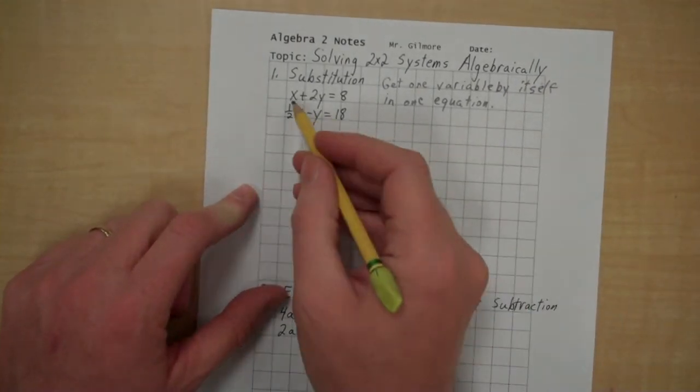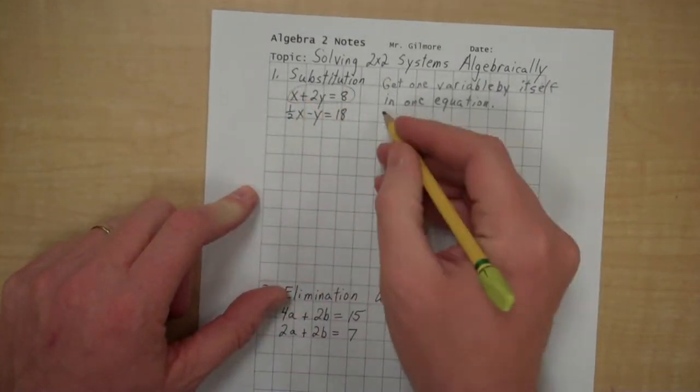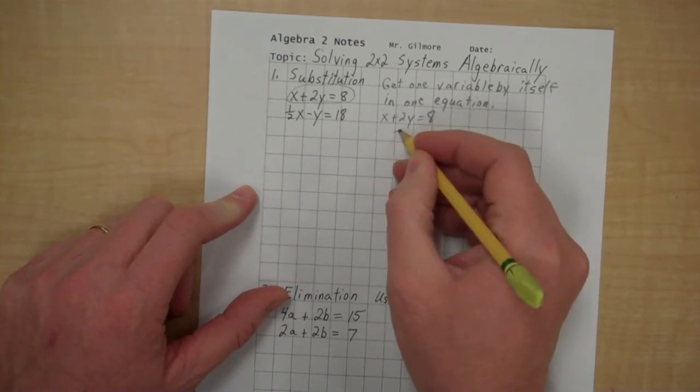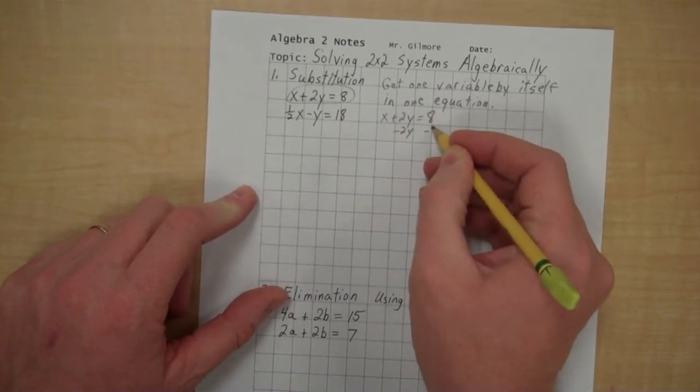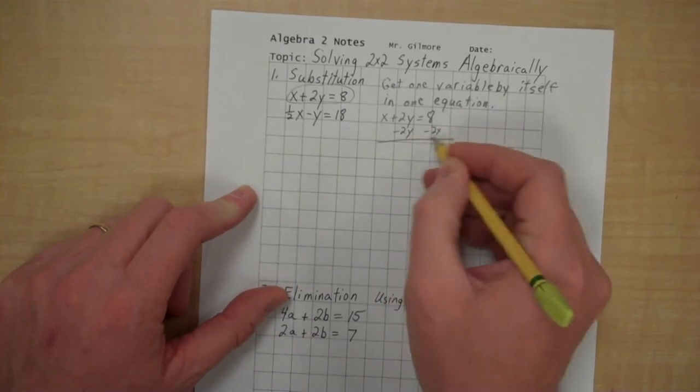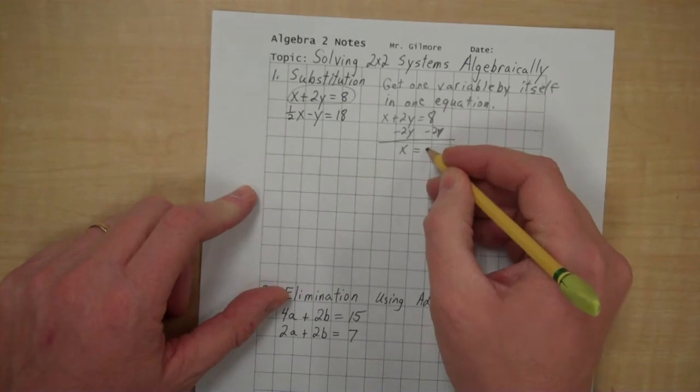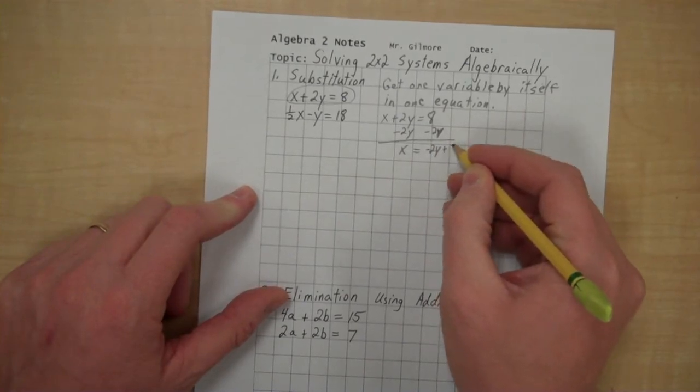And I think I'm going to choose the first equation. I've got x plus 2y equals 8. And it's easy enough just to subtract 2y from both sides and say x is equal to negative 2y plus 8.